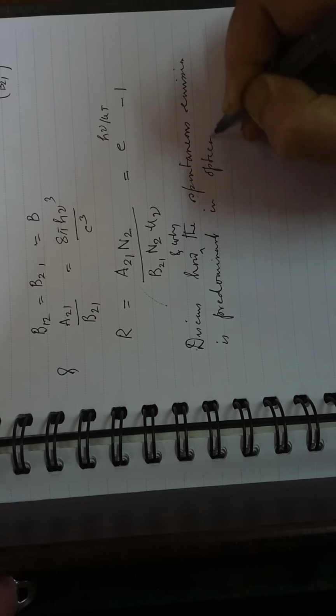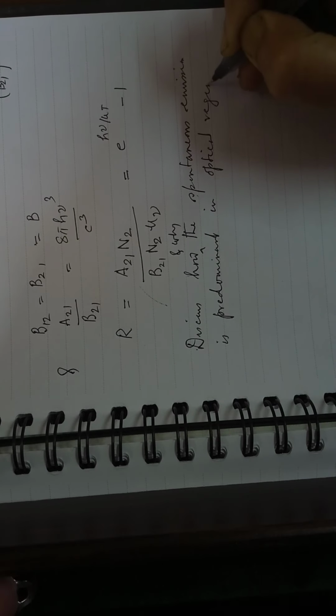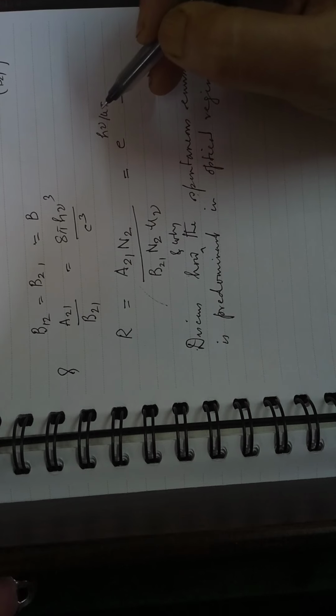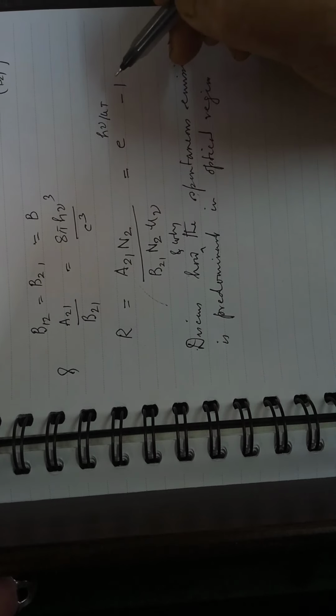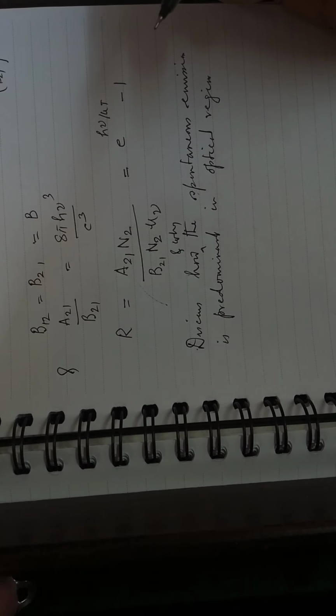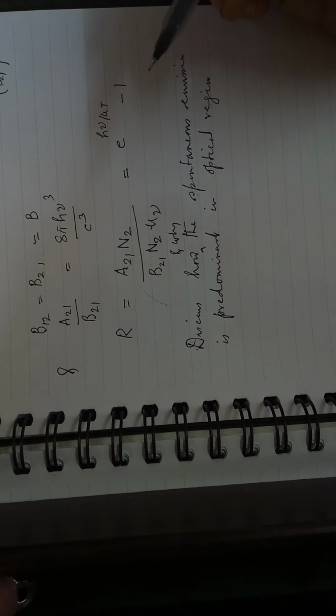That's your assignment: just substitute the value of h nu by kT and obtain the value for R, and show what value you are getting. You will see it is very large. So spontaneous emission is predominant in the optical region.